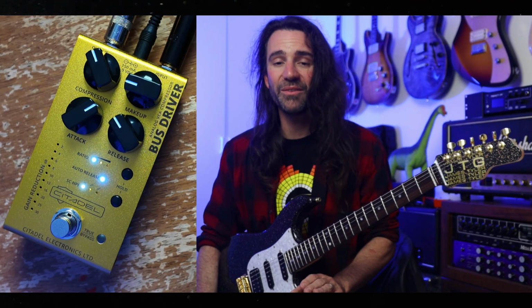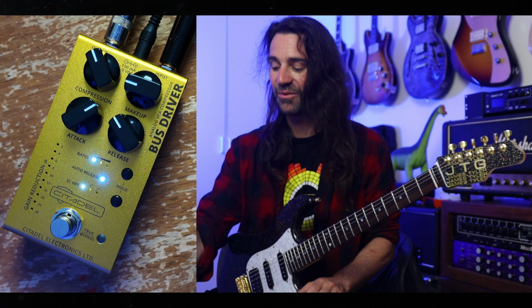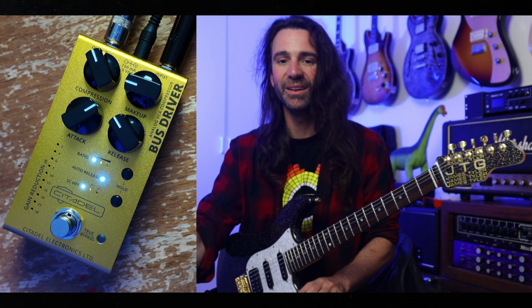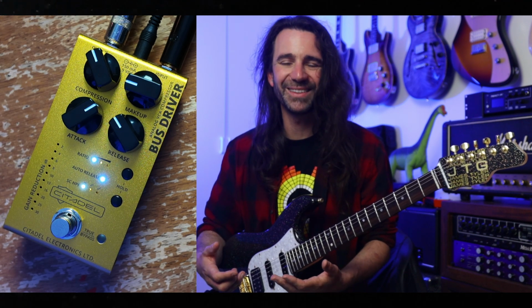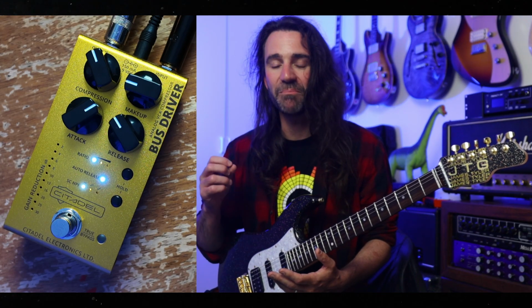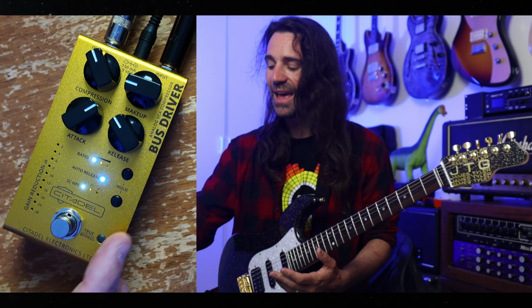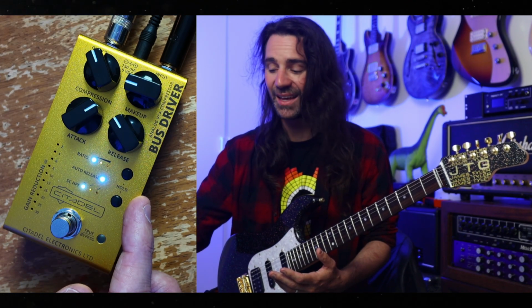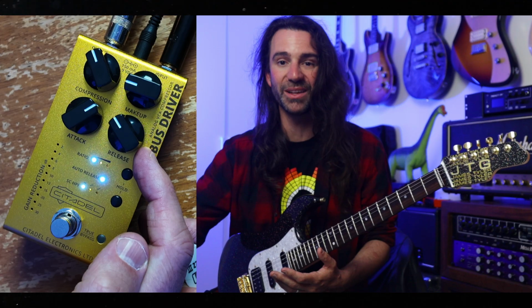We're going to start with a very low amount of compression on here. If you pay attention to the gain reduction meter, it'll probably be between 4 and 6 dB of gain reduction. I've compensated for that by setting the makeup control around 9 o'clock, and I've got the auto release engaged over here. So just ignore the release control for now.